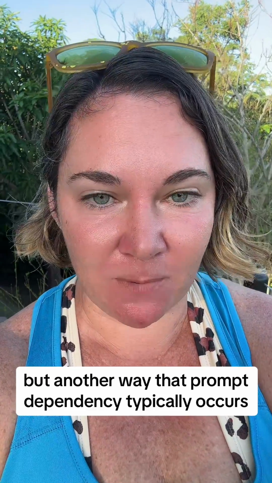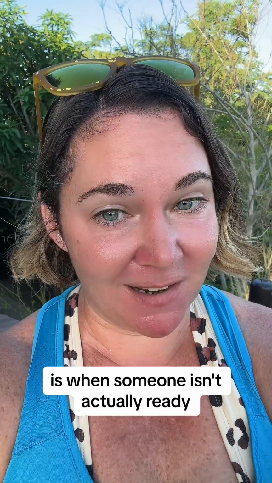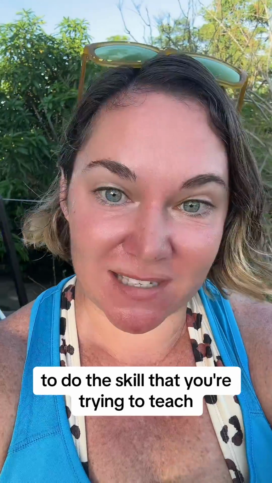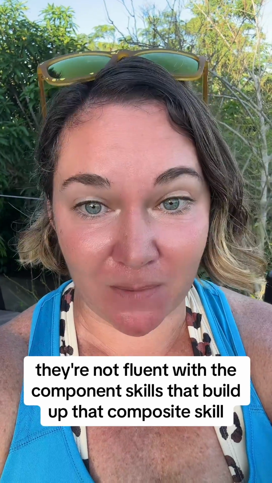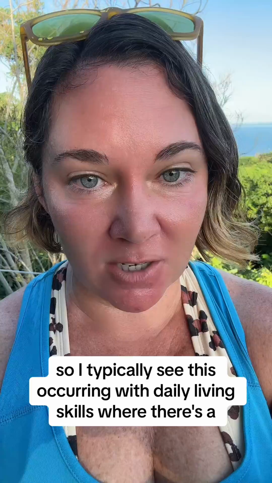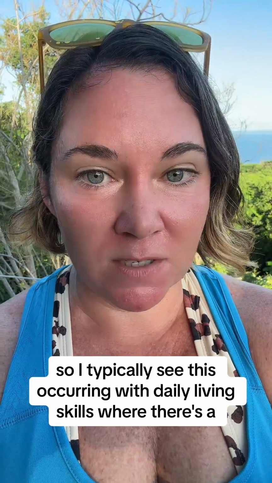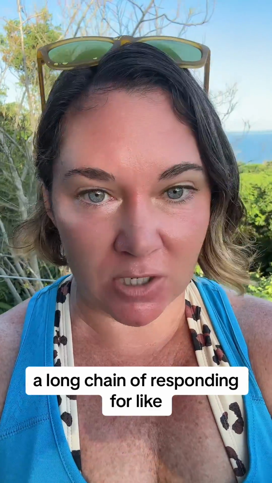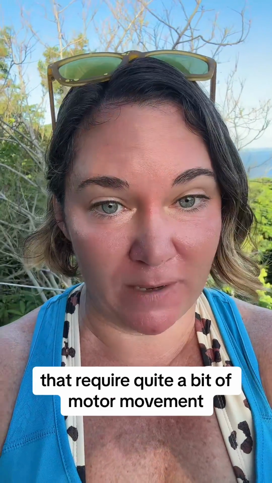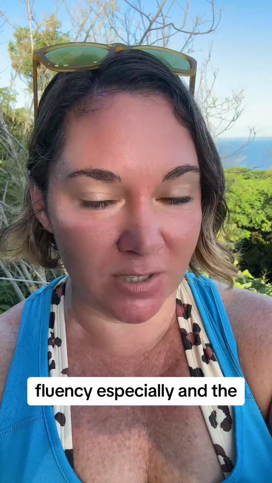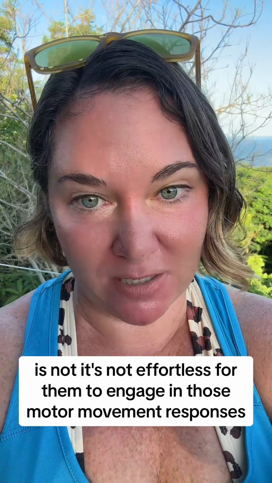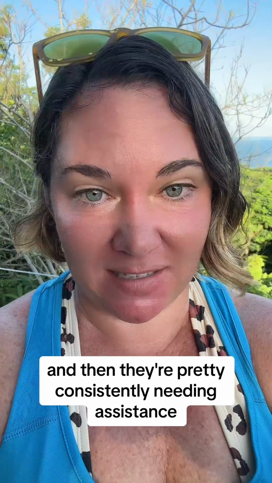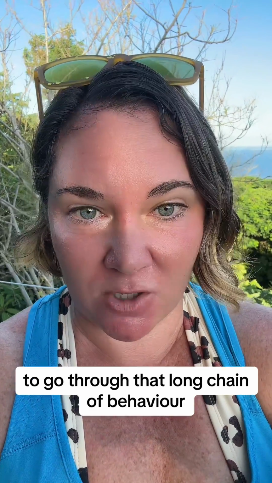But another way that prompt dependency typically occurs is when someone isn't actually ready to do the skill that you're trying to teach, and or they're not fluent with the component skills that build up that composite skill. So I typically see this occurring with daily living skills where there's a long chain of responding, like brushing teeth, washing hands, taking a shower, etc., that require quite a bit of motor movement fluency especially, and the client, it's not effortless for them to engage in those motor movement responses, and then they're pretty consistently needing assistance to go through that long chain of behavior.